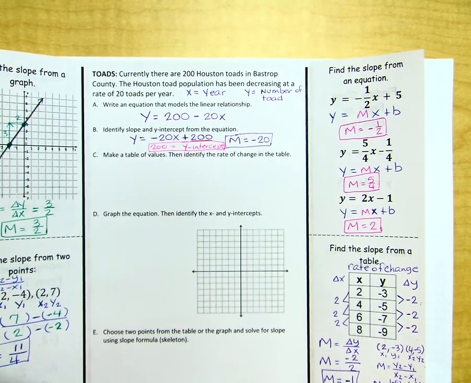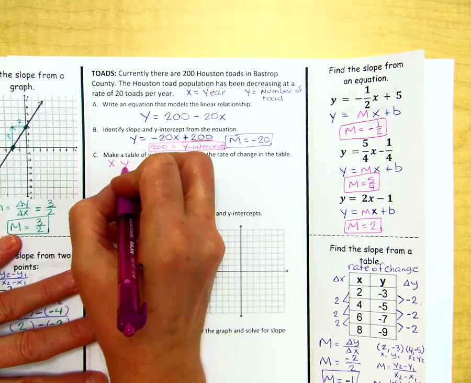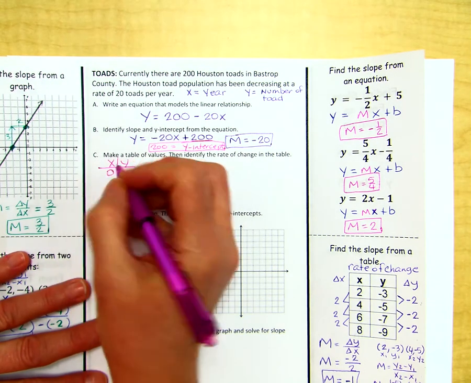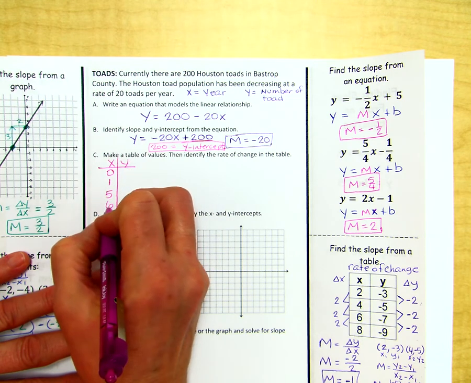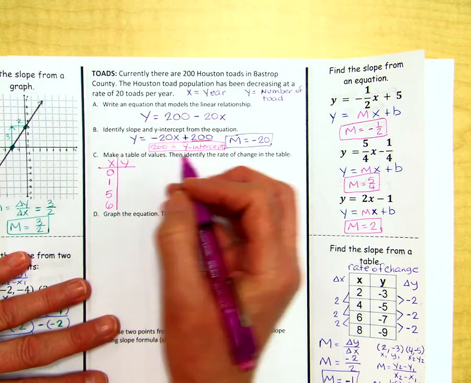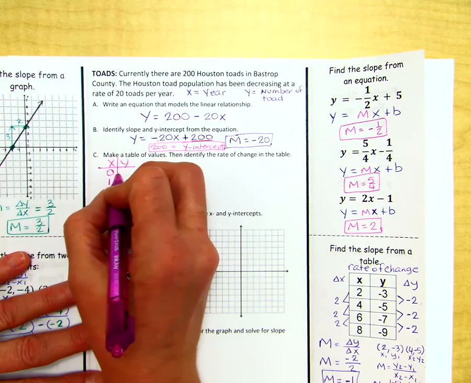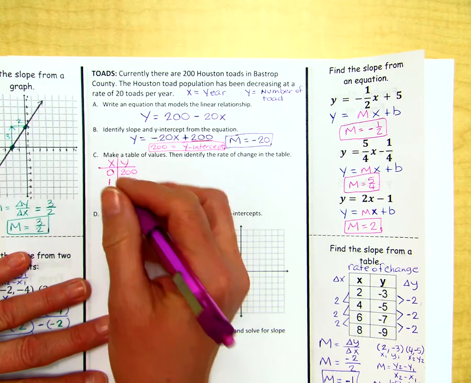Okay, it says to make a table of values and then identify the rate of change that is in the table. So we are going to count by, well, I'm going to do some different things here. Okay, we have x and we have y. And I'm not going to count by ones or count by twos. I'm going to pick some specific values for x of 0, 1, 5, and 6. The y values for these, because I went into y equals and put this into the calculator and did second graph to look at a table, and I just chose some specific values to show you about rate of change.